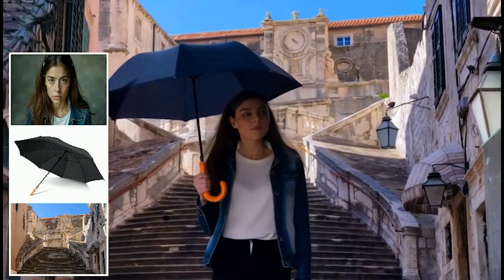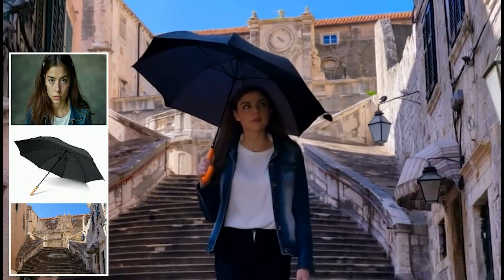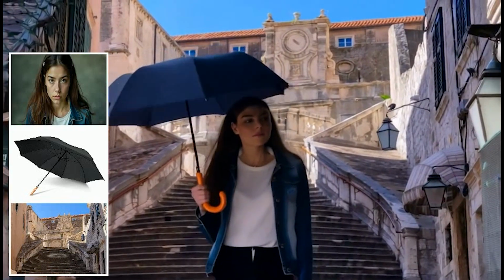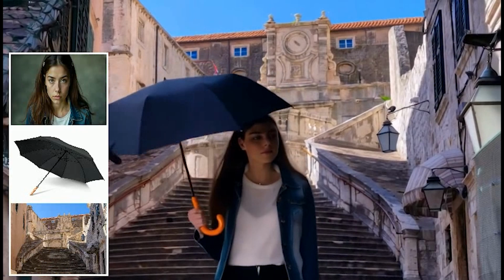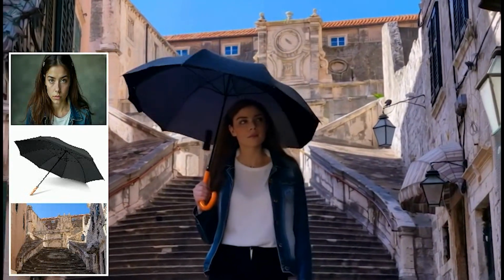The orange tip of the umbrella came out a bit different, but the vibe is there. The blue denim jacket, spot on. It's these little consistencies that make you do a double take. What do you think? Does it hit the mark?